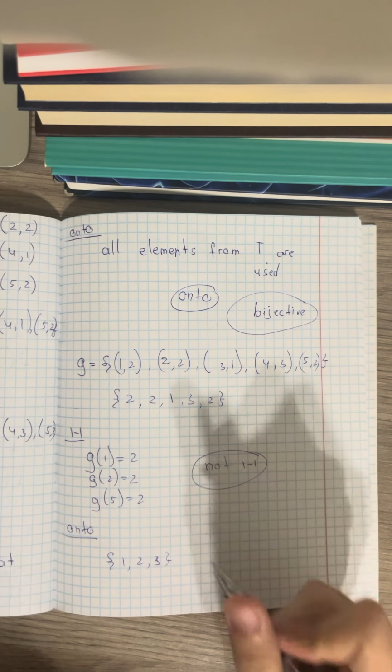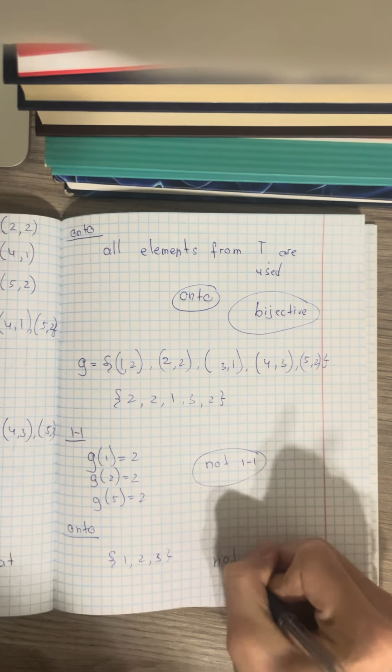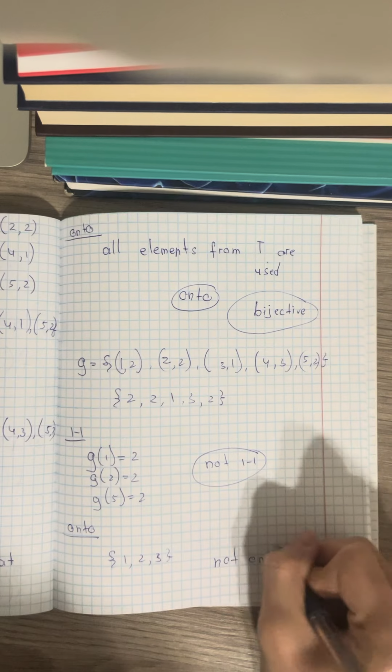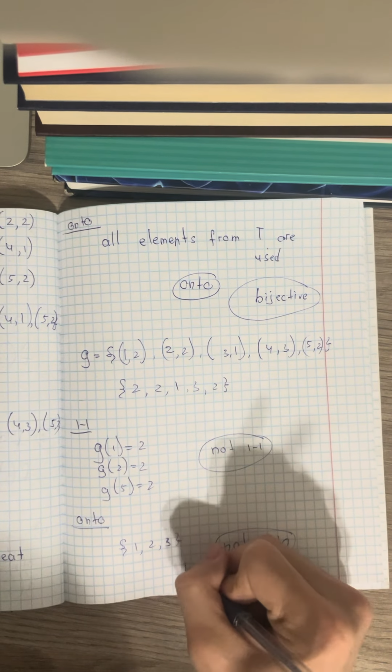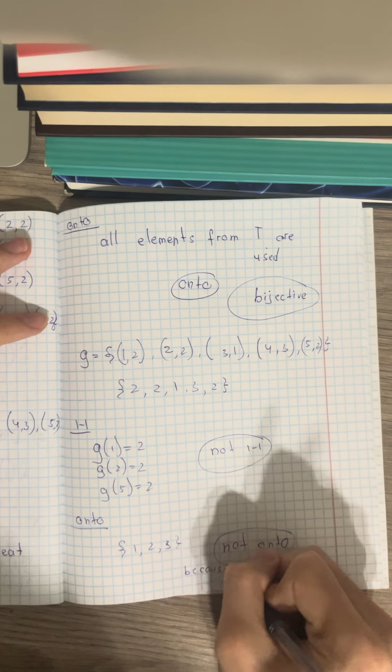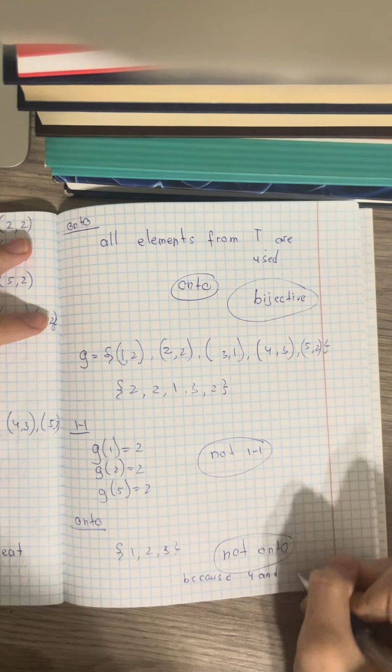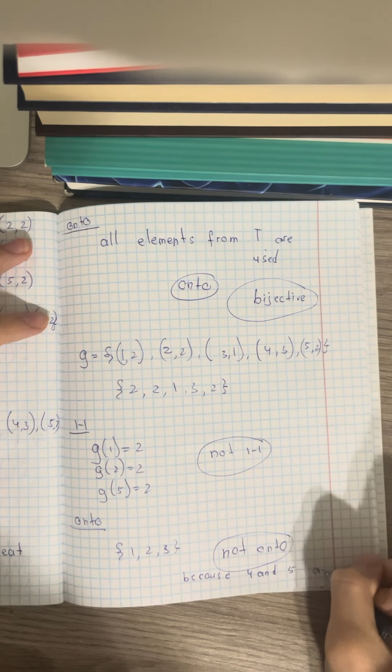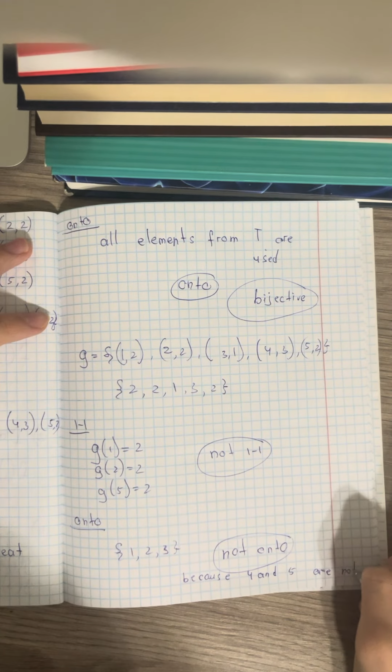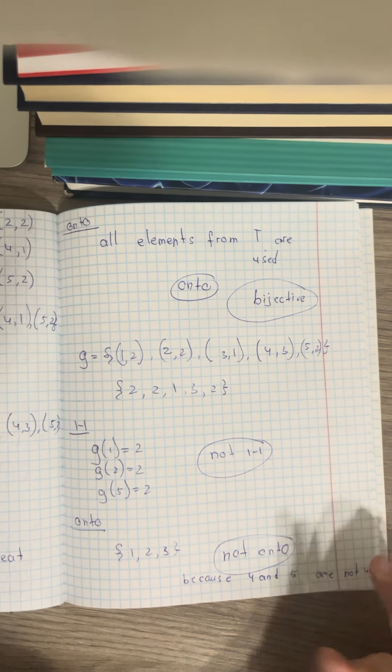So it means that this function is not onto, because 4 and 5 are not used.